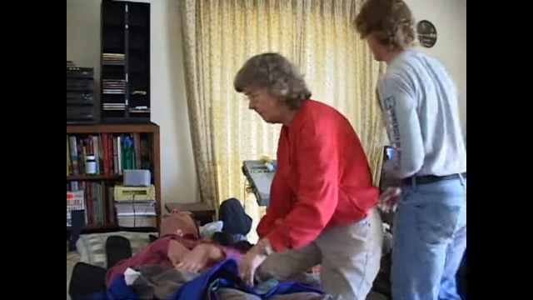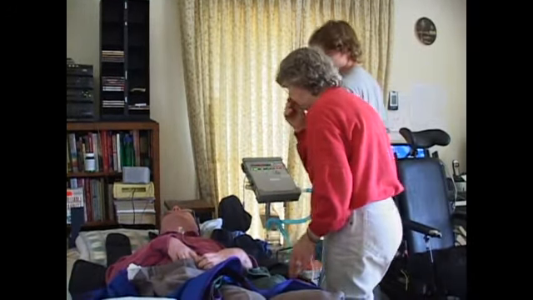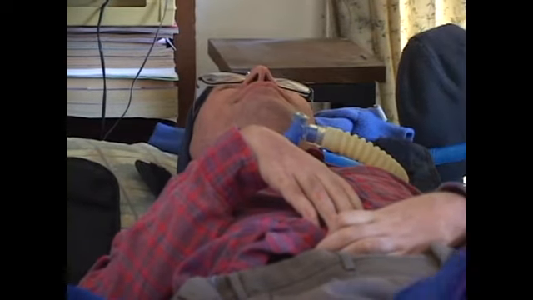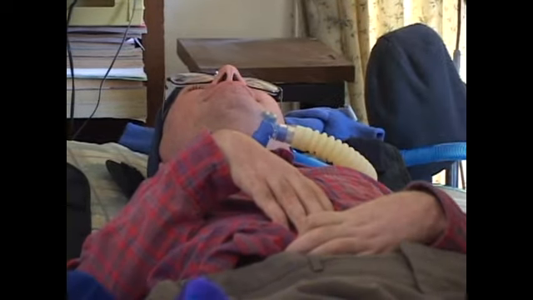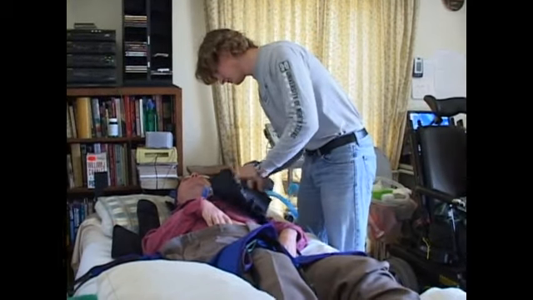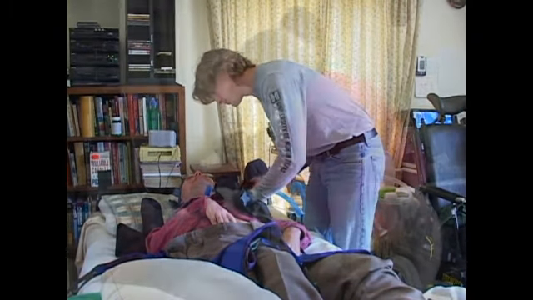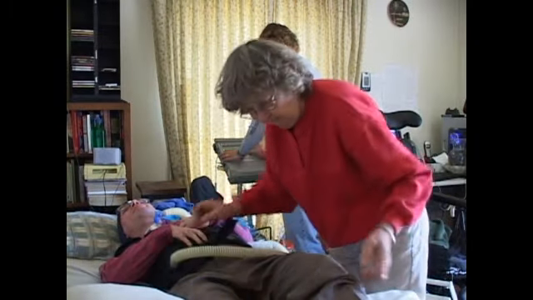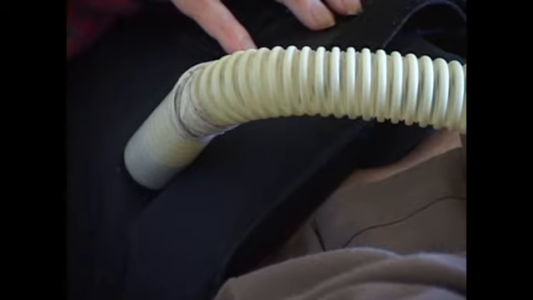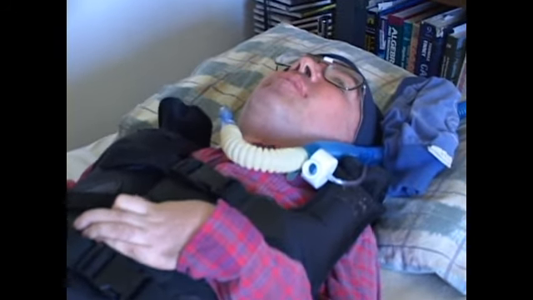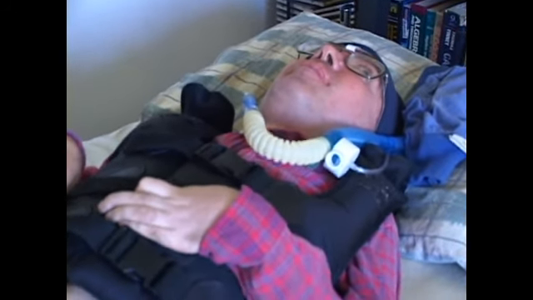Well, I do the treatments 4 times a day, and I started doing a similar treatment about 5 years ago. And when I first started, I didn't like it at all, because the machine creates a lot of pressure.